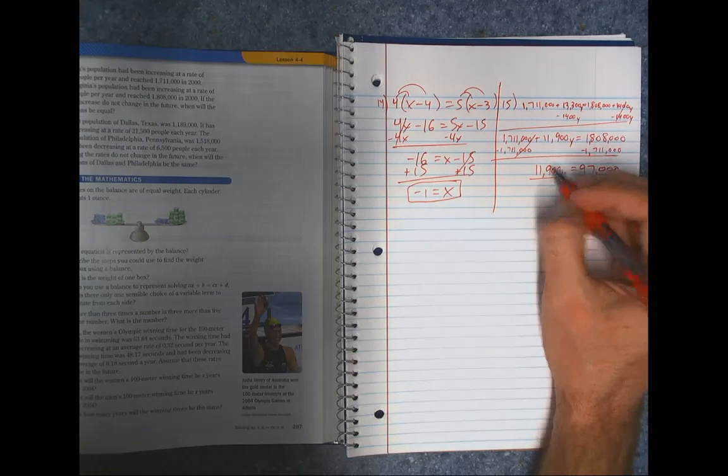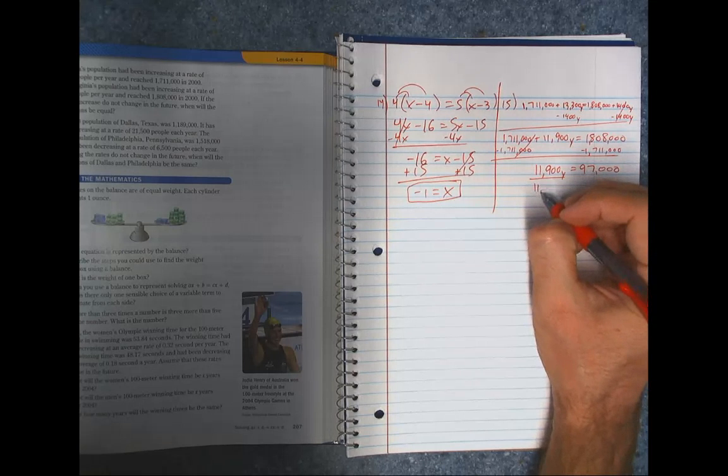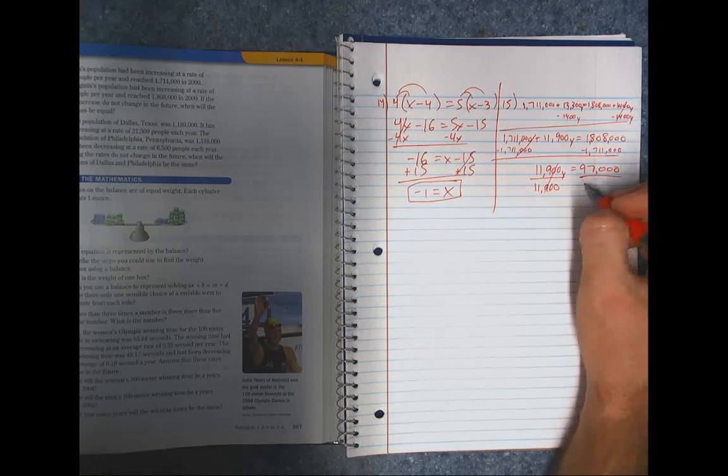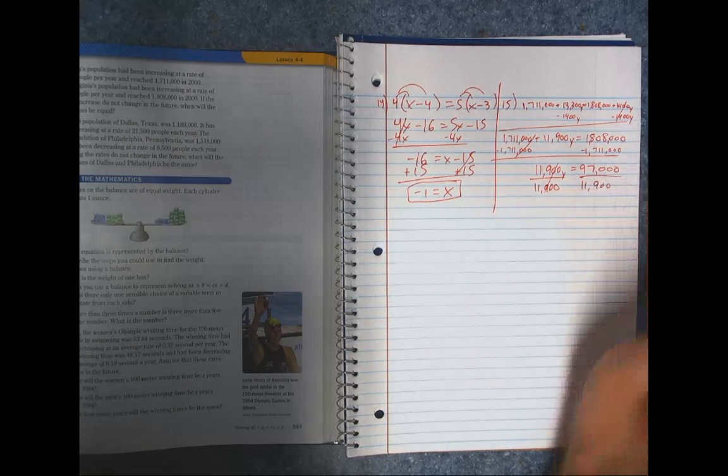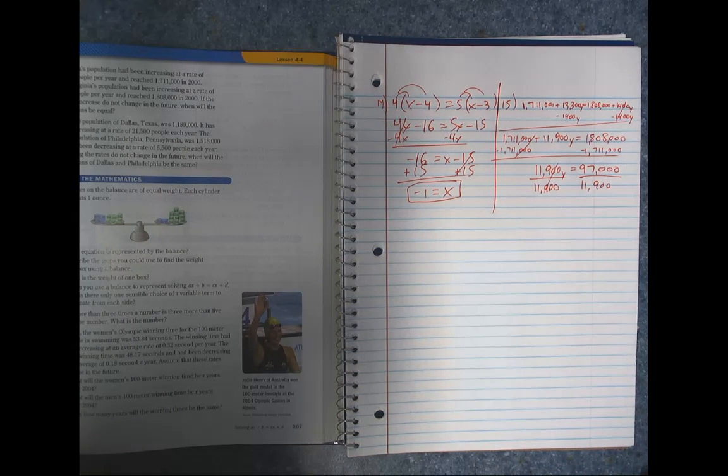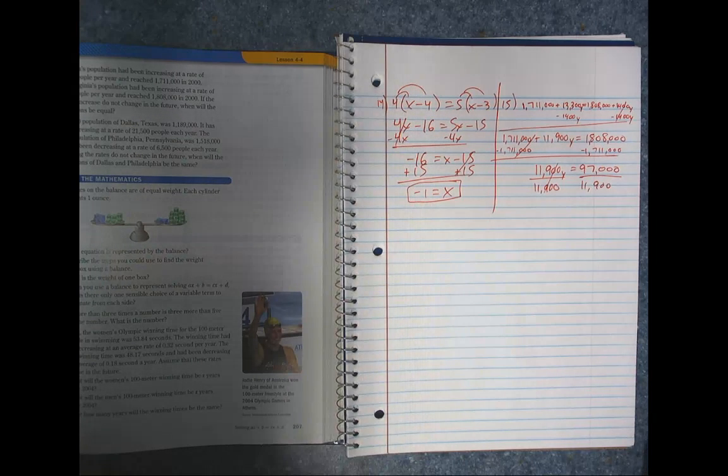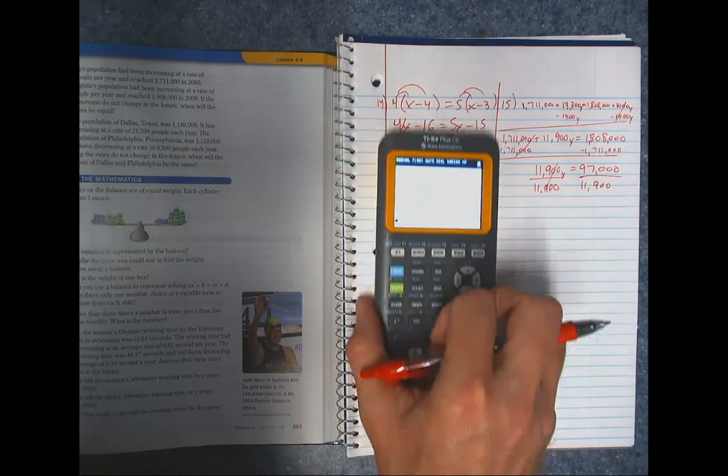Okay, and now I'm going to divide to get rid of this. Okay, and here's the answer that I get.